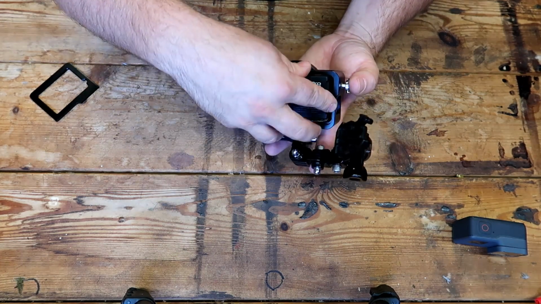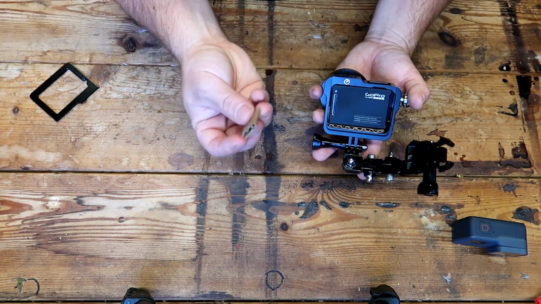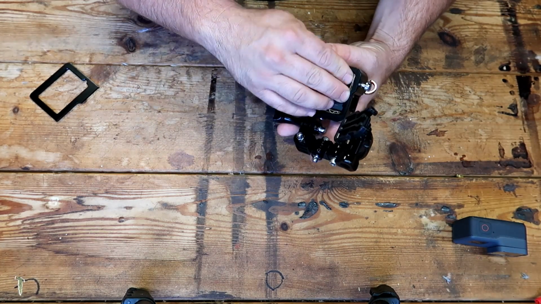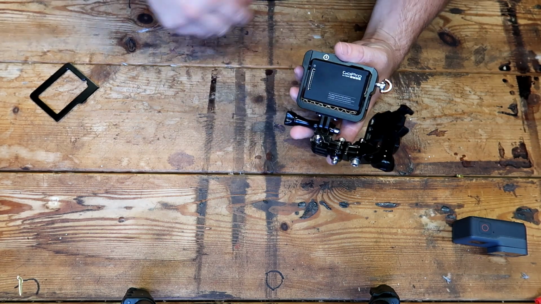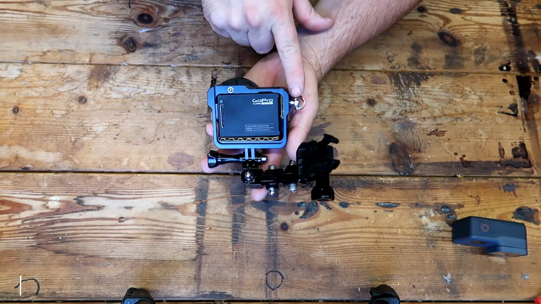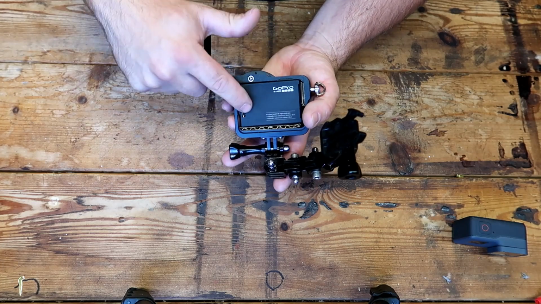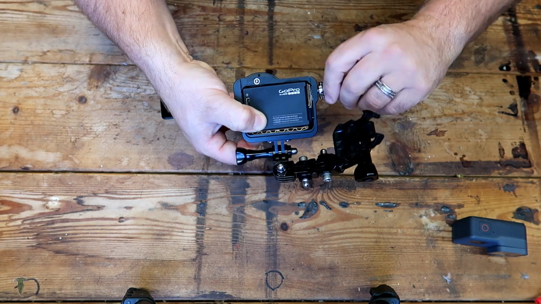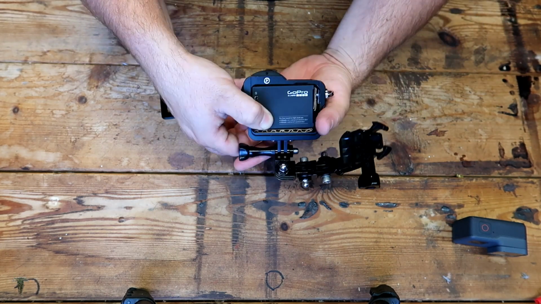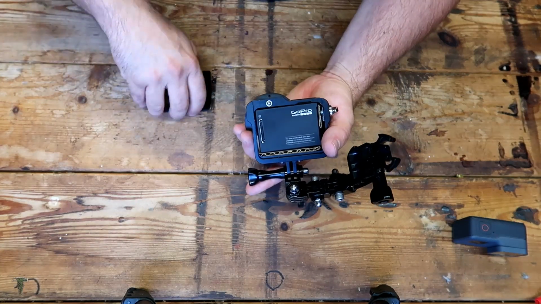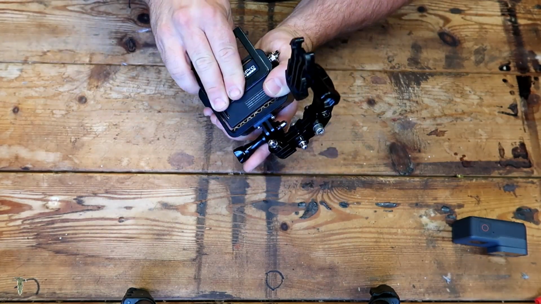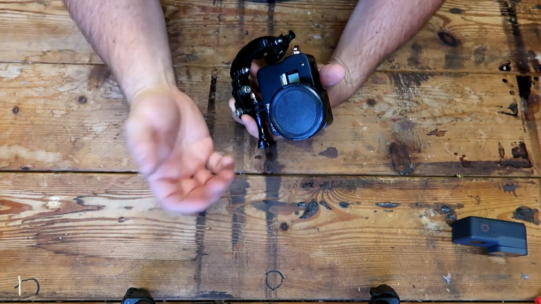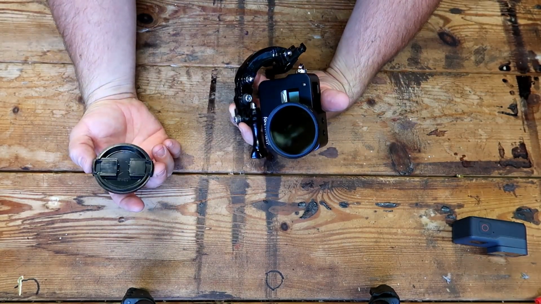Then I place the camera in, and then I have a small square that is doubled over that goes in there, because you tighten that down and it puts pressure on the camera. So you go ahead and tighten this down. It doesn't put a lot of pressure, it's just enough to hold it in place, and then slip the backing plate on, and that's that. Pretty simple and straightforward. This thing also came with a lens cap.